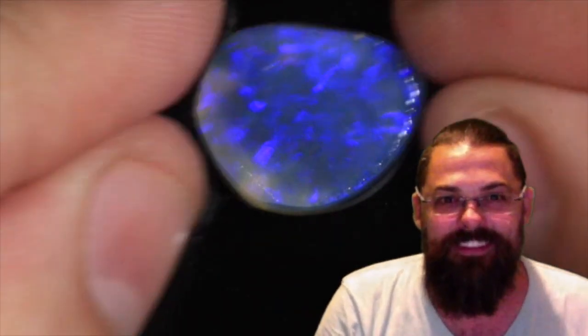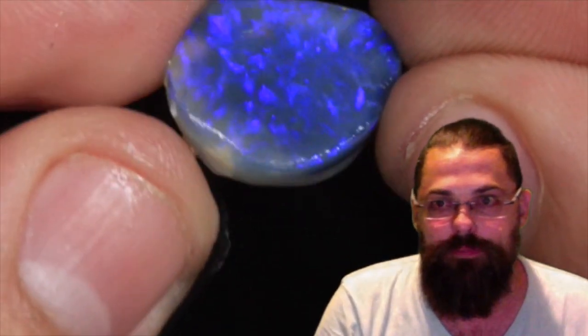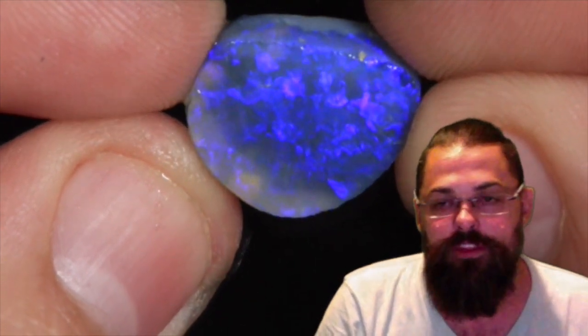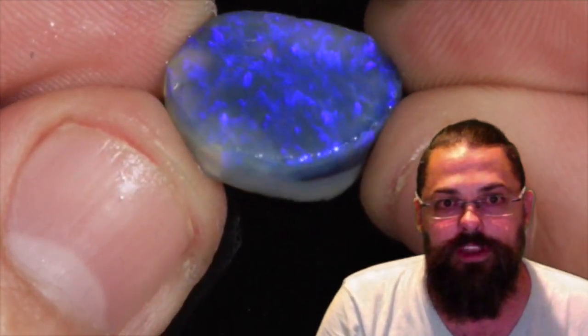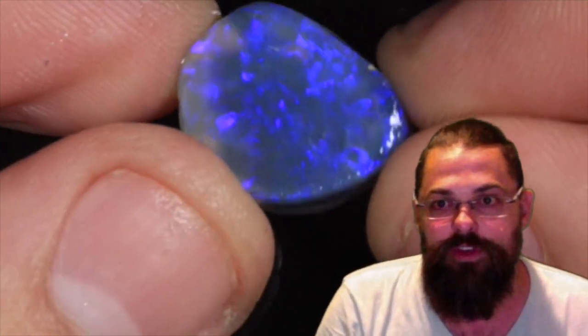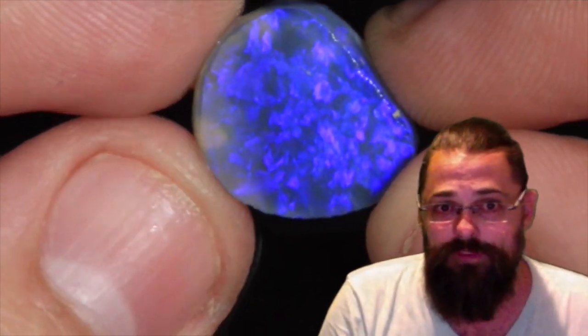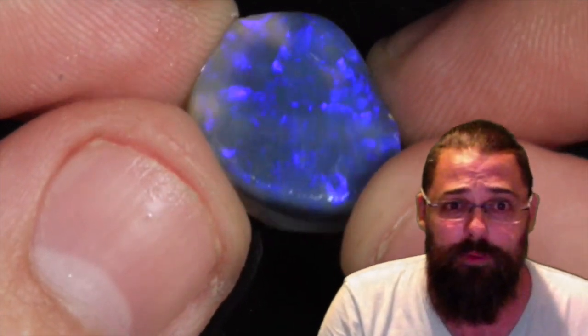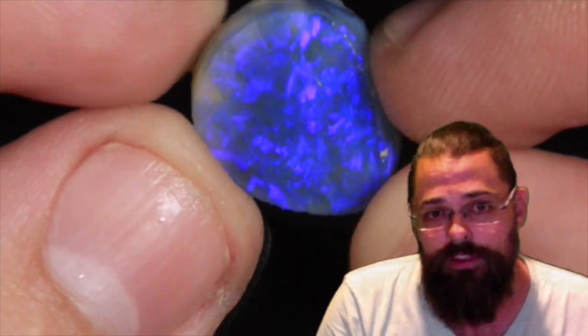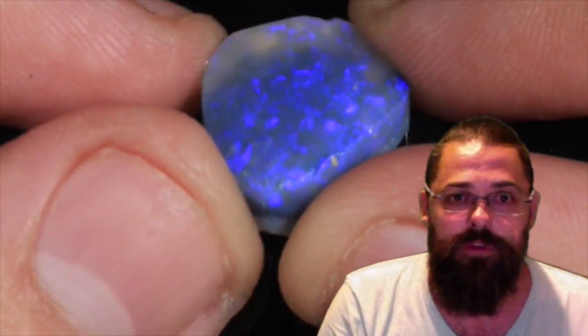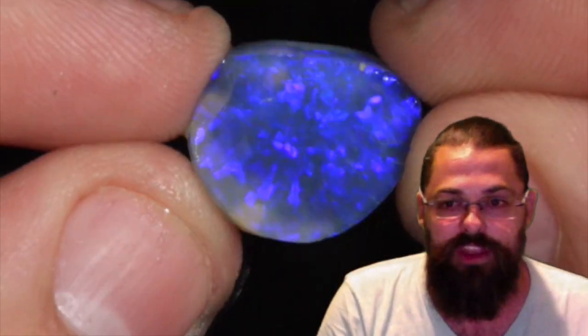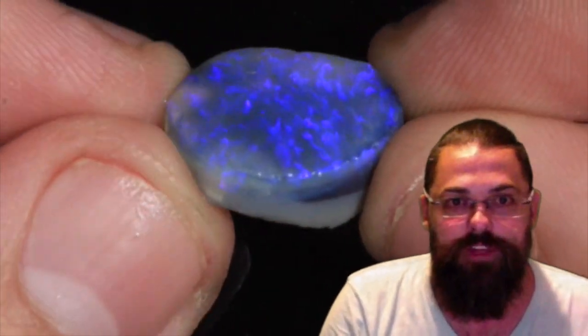What is the value of my opal is by far our most common question. This opal is on a no reserve auction ending tomorrow, and if you're interested in trying to figure out the value of this opal or any opal really, stick to the end of the video, and I want to take you through a short process that you can use on any opal to figure out a rough value of that opal.